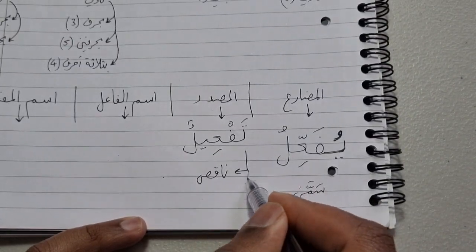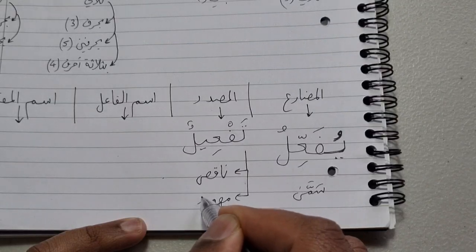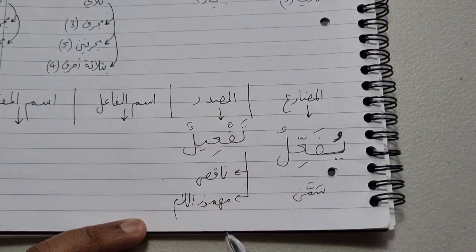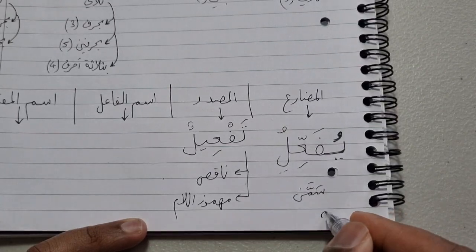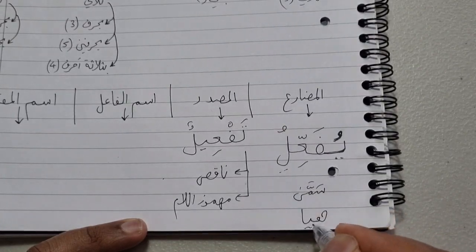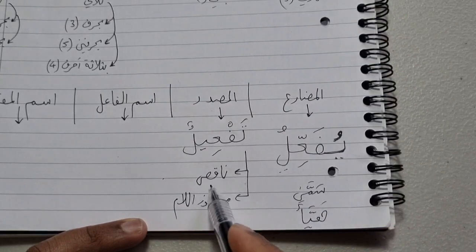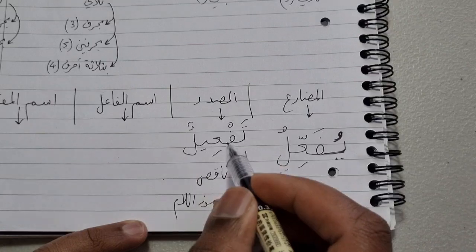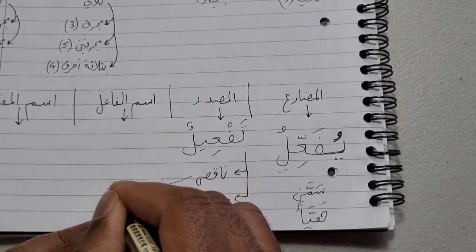So if it's naqis or it's mahmuz al-lam. What's mahmuz al-lam? So we have fa, ayn, lam. Lam is a hamza, like hayya'a. So, hayya'a, mahmuz al-lam. In these two cases, instead of coming on taf'il, it comes on taf'ila.